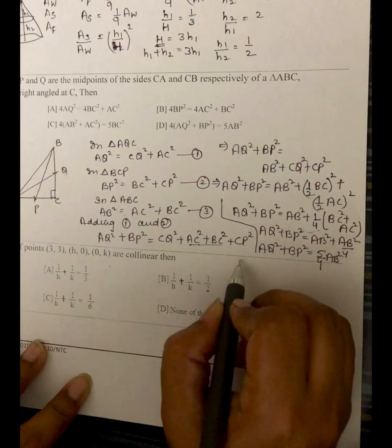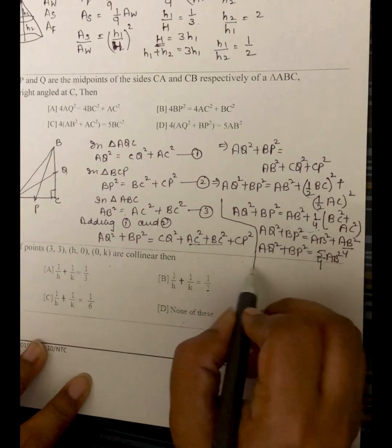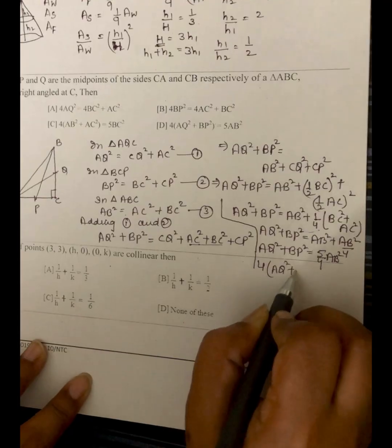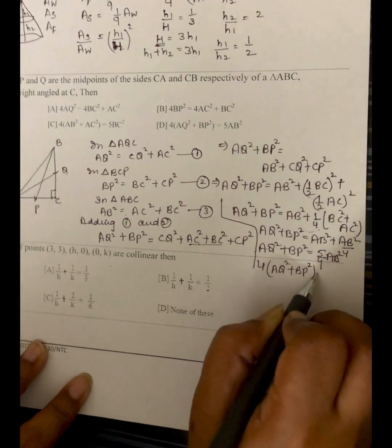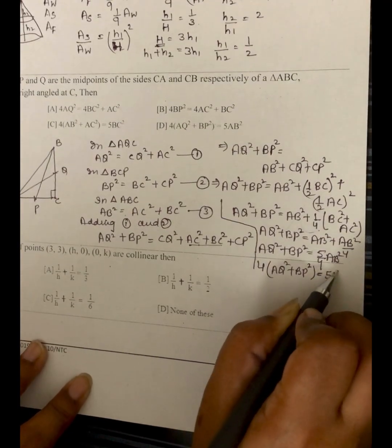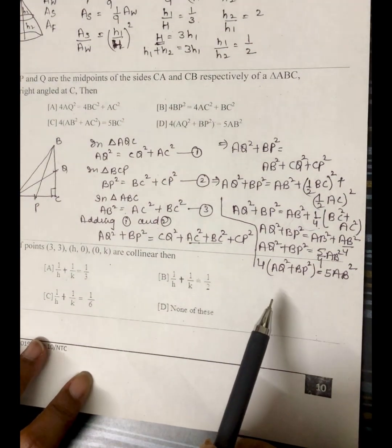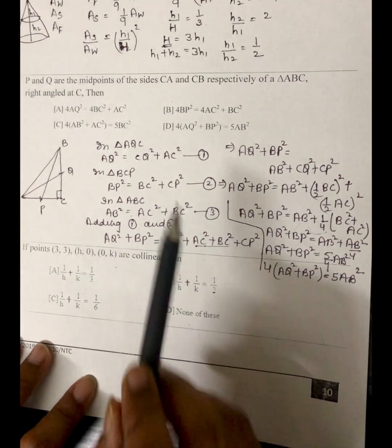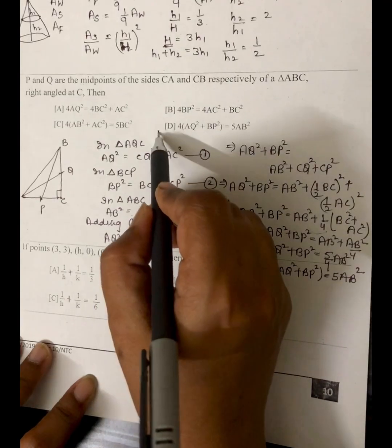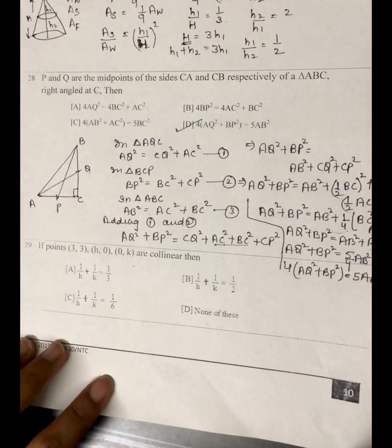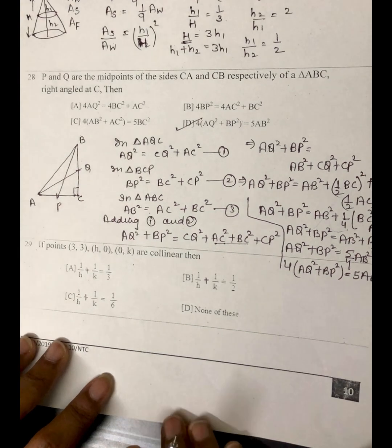So take this 4 to the right hand side, and it becomes 4 of AQ square plus BP square equal to 5 AB square. So this solves this question. This is option number D. So our answer is option D. I hope you understand this question.